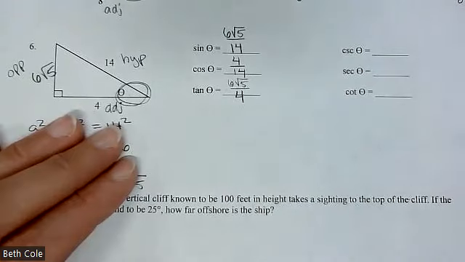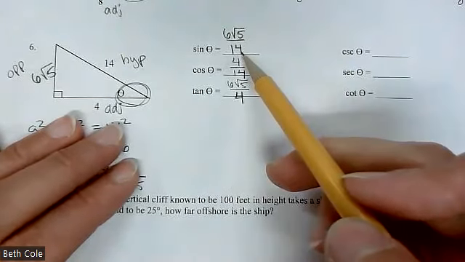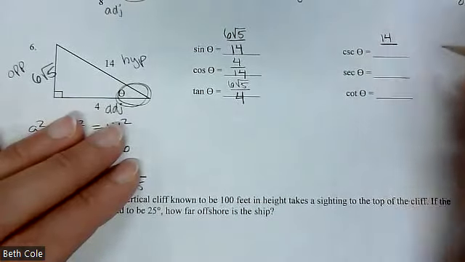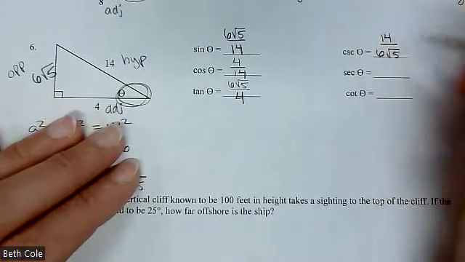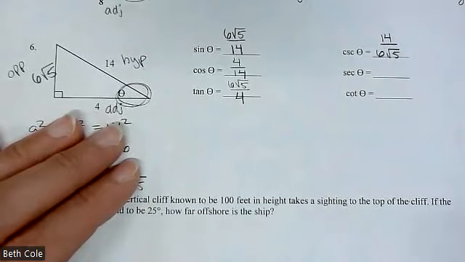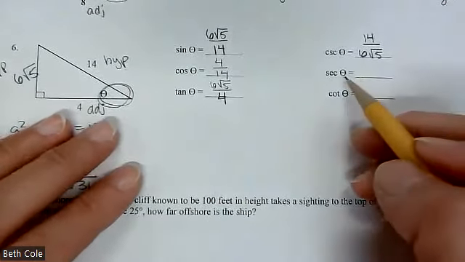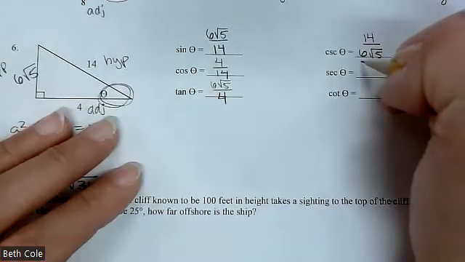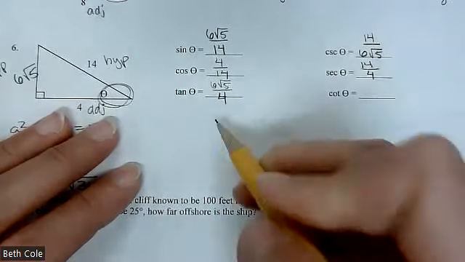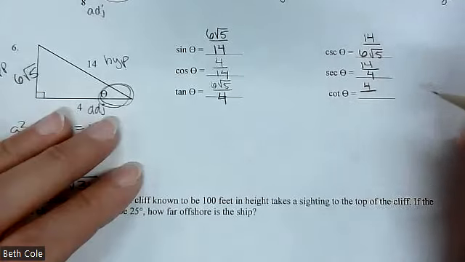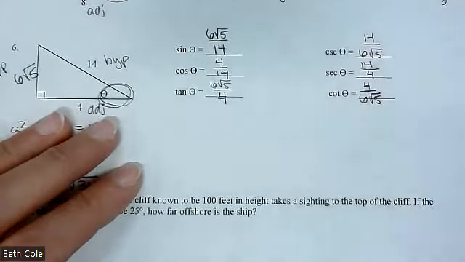For these 3, you're just going to reciprocate them. Just flip them over. So this would be 14 over 6 square root of 5. And yes, all of these are going to need simplified, but just write the answers first. Secant would be 14 over 4. Cotangent would be 4 over 6 square root of 5.